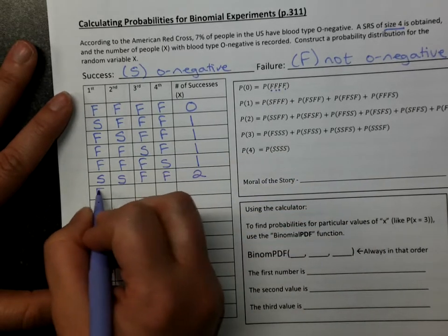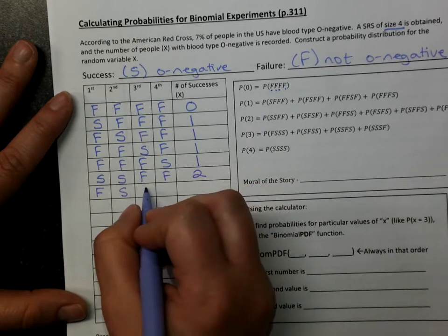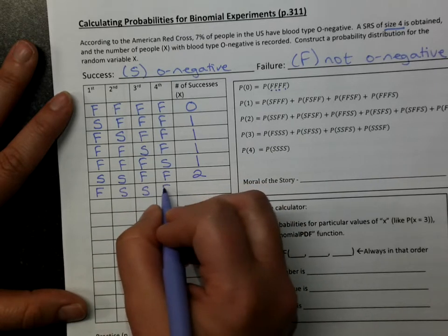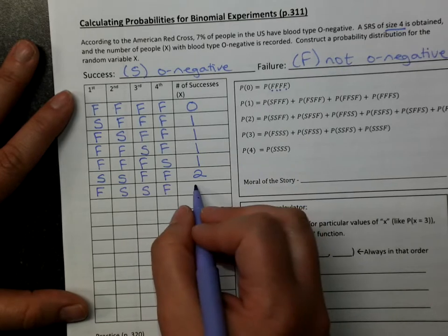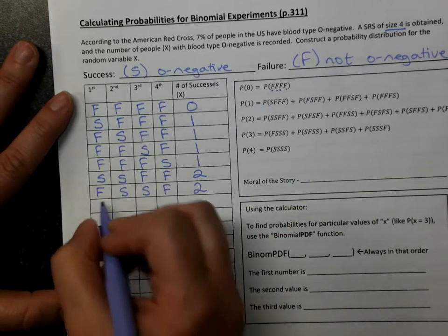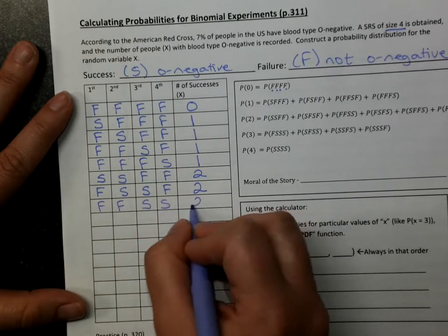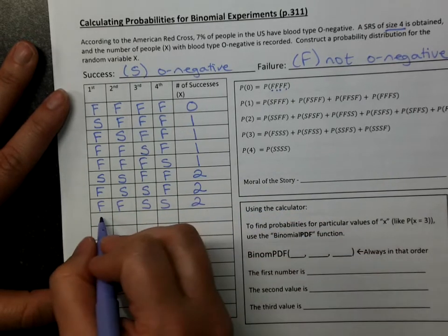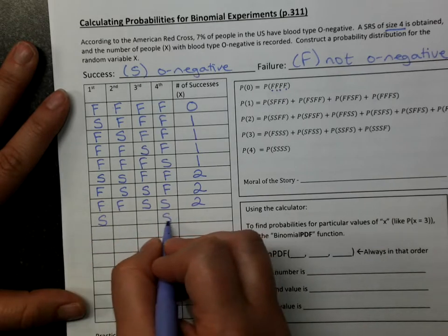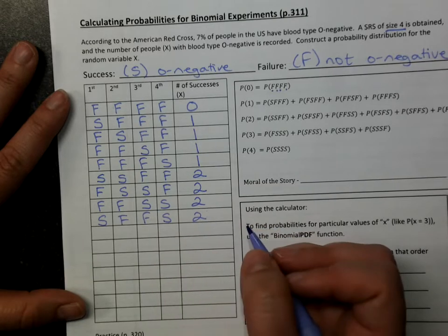The first person could be a failure. The second person could be a success. The next person could be a success. And the last person could be a failure. That's another way to have 2 successes. Let's see, the first 2 people could fail and the last 2 people could be successful. That's also 2. The first and the last could be successful with failures in between.